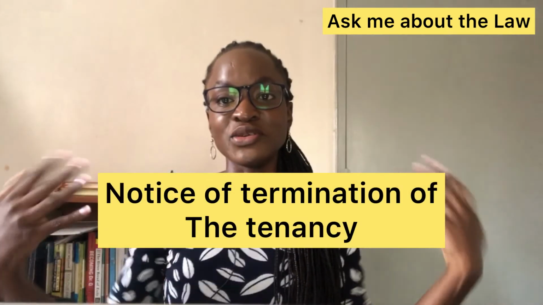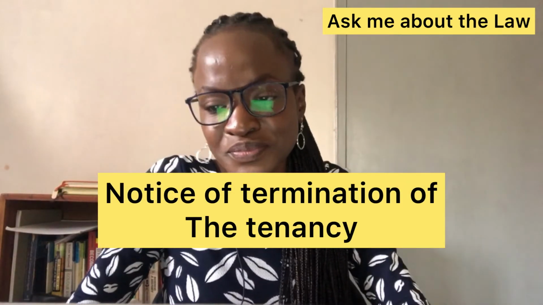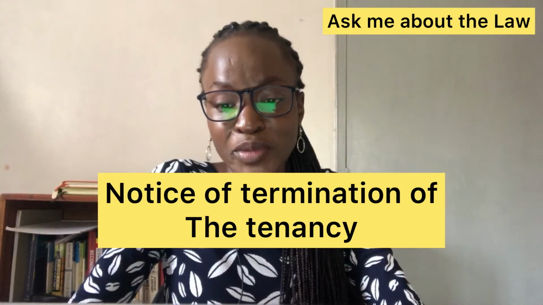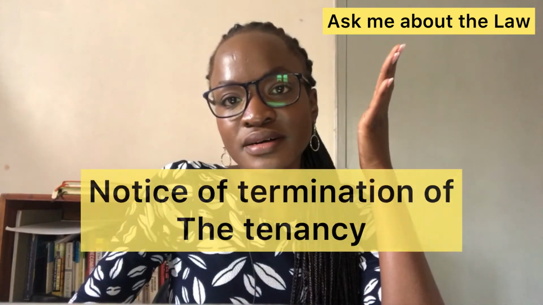Now for this, you need to know that it is a requirement on both the landlord and the tenant to give each other notice before they can terminate the tenancy agreement. So if you are staying on the premises using a weekly tenancy agreement, then you need to give 7-day notice.